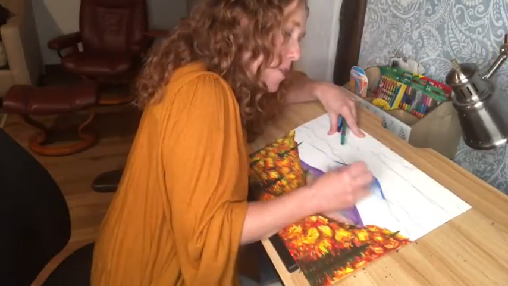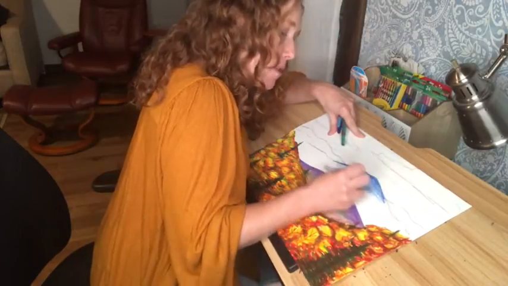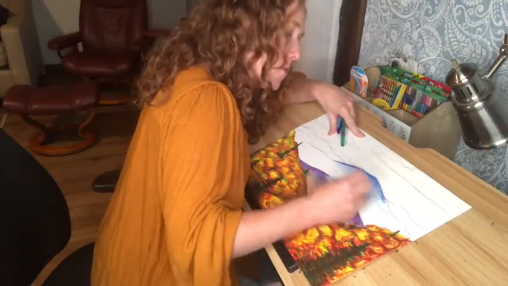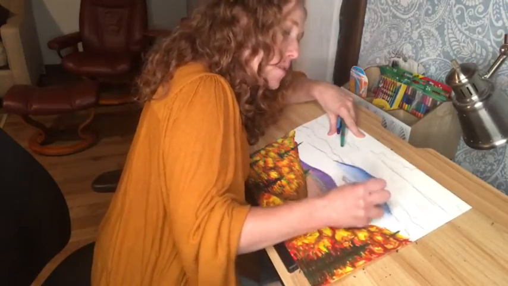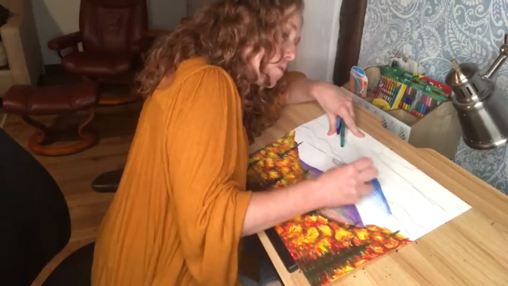Going side by side. Normally I would vary the direction of my pencil lines, but for this, because of the horizontal format of the picture and the way that the mountains go side to side, I think the horizontal marks will be fine.